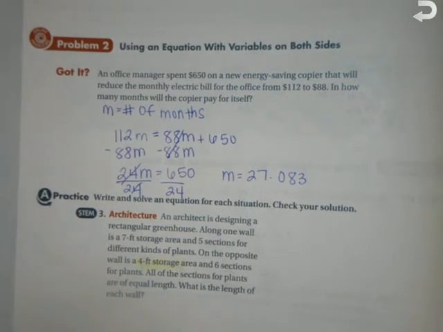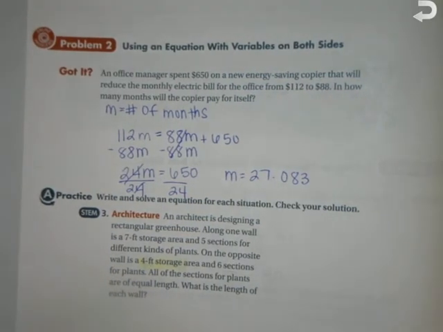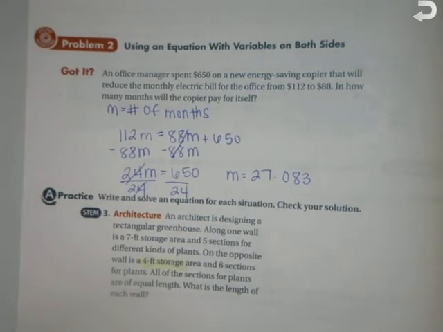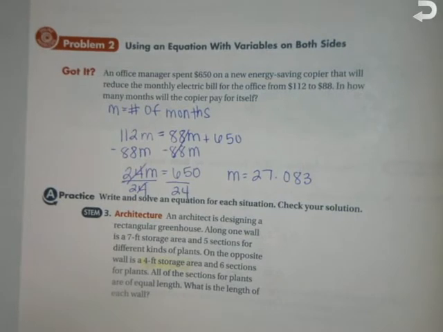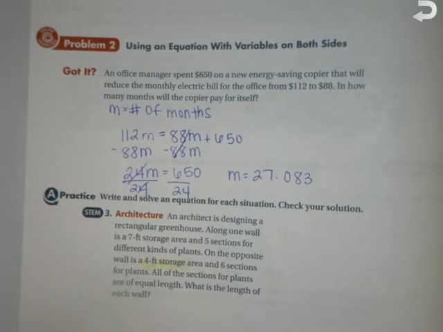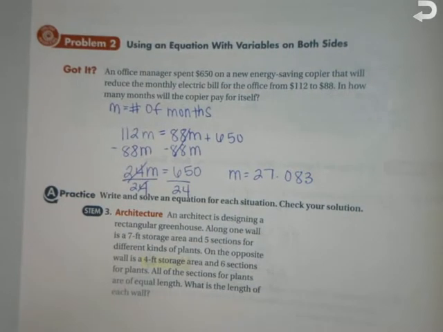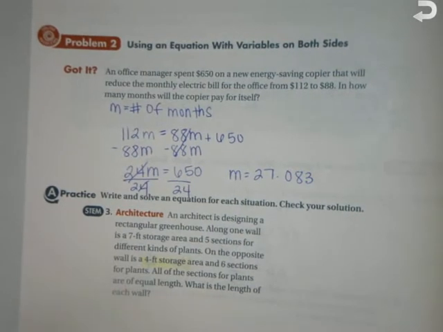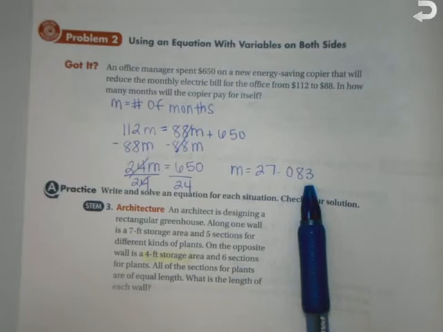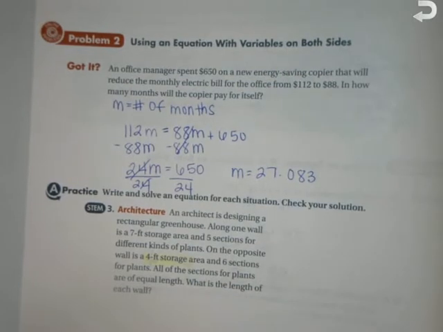Okay, so here's the question. Do we round it up to 28 or do we round it down to 27? Technically, the entire 27th month is already passed, right? So when we're at the 0.083, that's already into the 28th month, correct? Yeah.